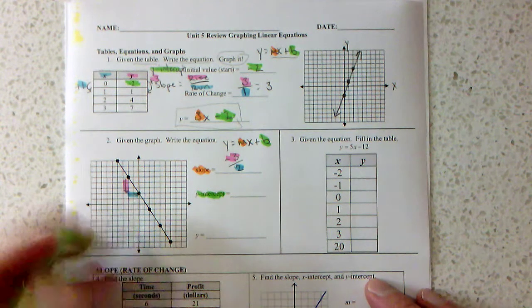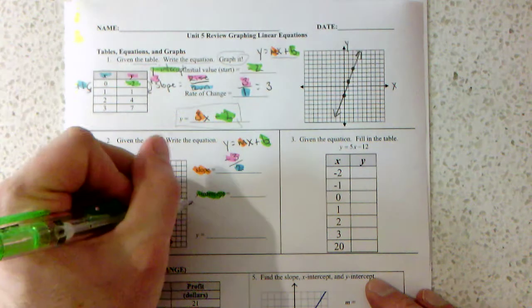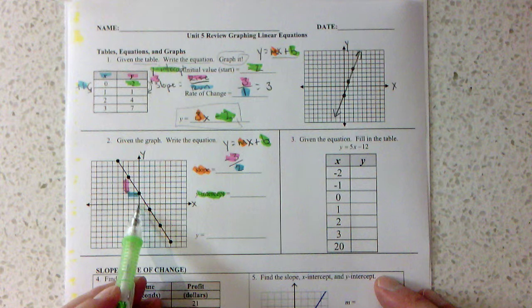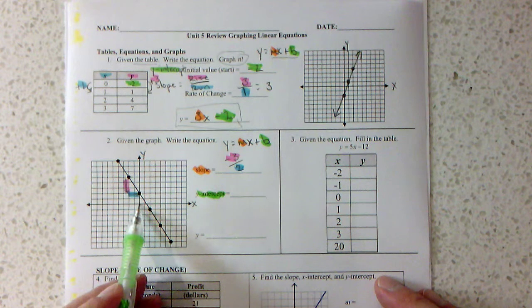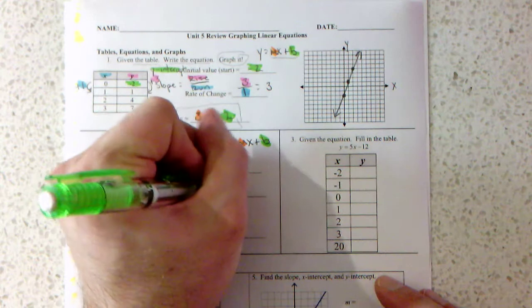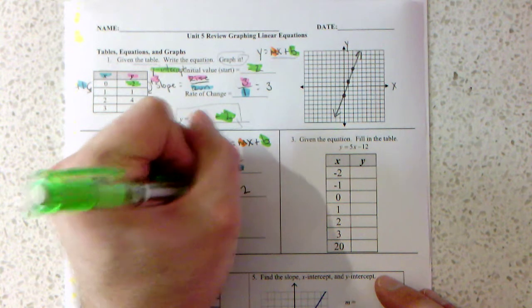Next, where it crosses the y-axis, so I have y here and x there. Where it crosses this y-axis, I want to find those coordinates. So 0 on the x, and then up 1, 2 on the y. So the y-intercept is going to be a +2.